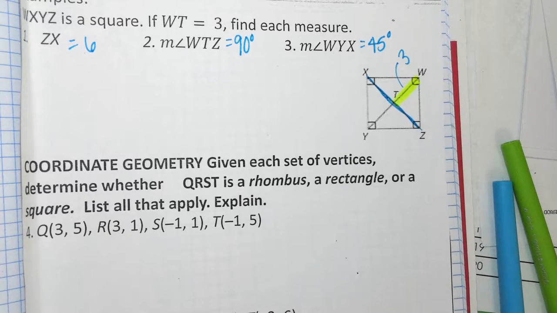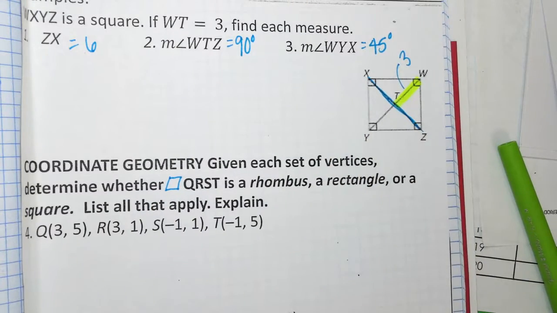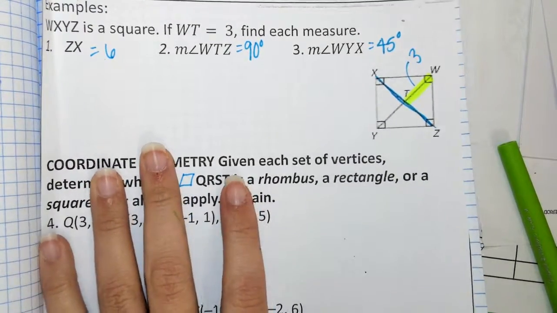Alright, coordinate geometry. Given each set of vertices, determine whether this quadrilateral is a rhombus, a rectangle, or a square. List all that apply and explain. I don't know why I didn't draw these. Are you guys ready? What should we do first? We should graph it, right? Good, because we have vertices. And isn't our notebook on graph paper? Can't we just turn it over?